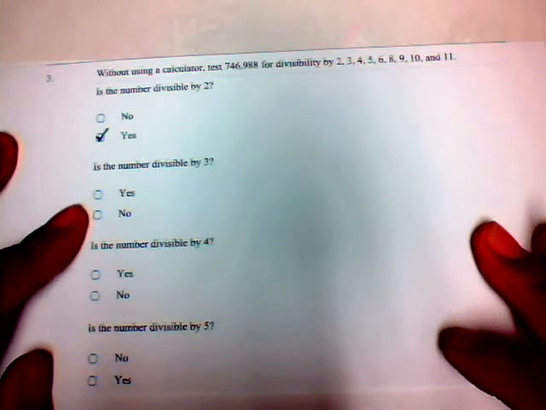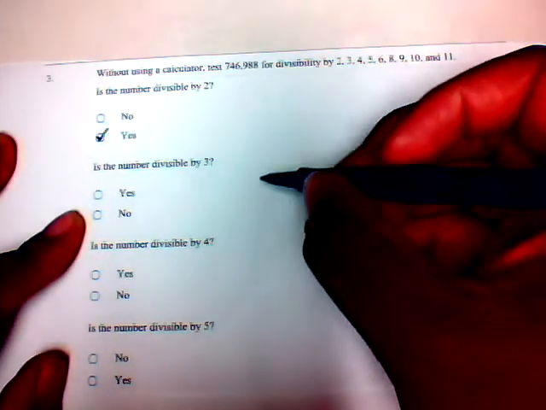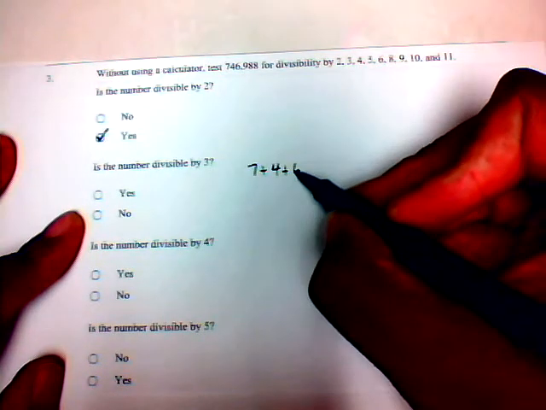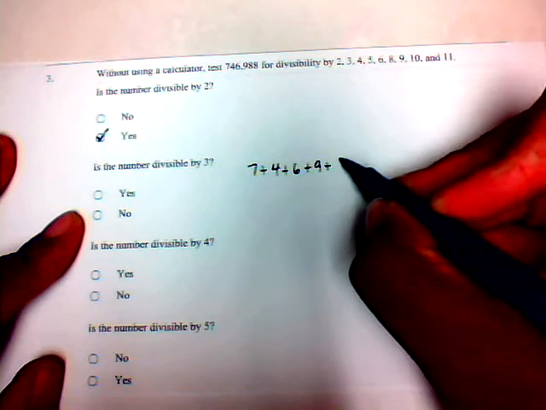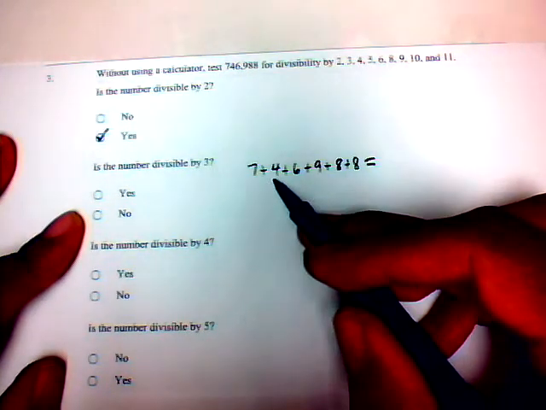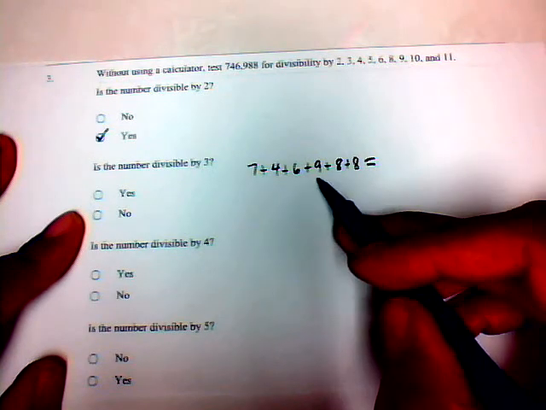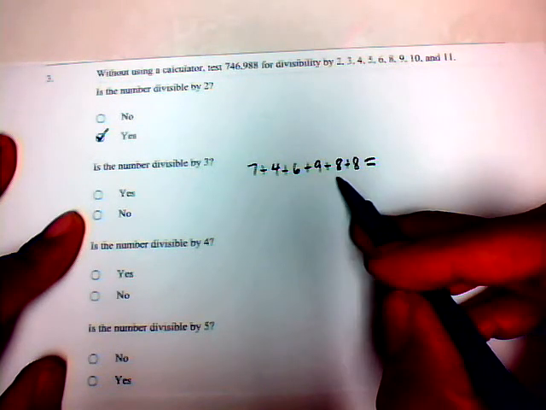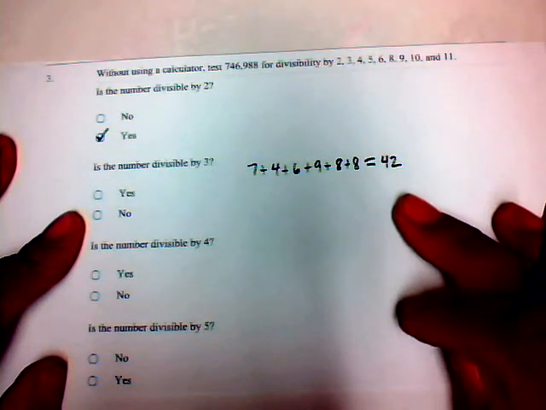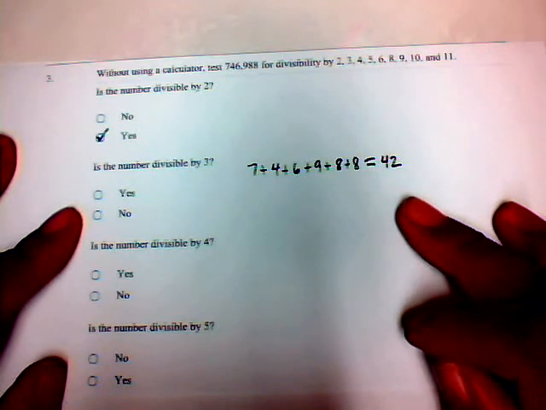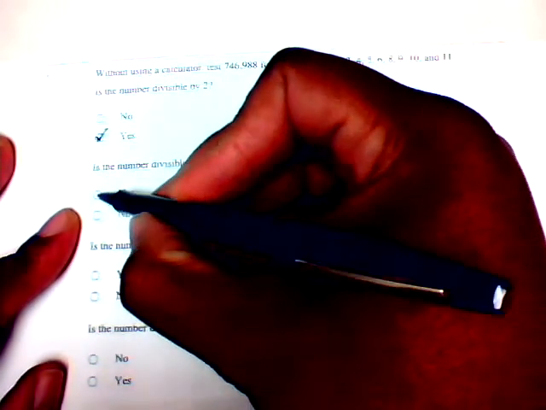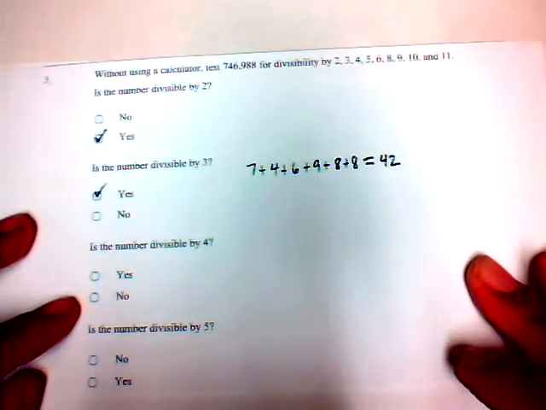What about by 3? If you take the sum of the individual digits in that number, 7 plus 4 plus 6 plus 9 plus 8 plus 8, you'll get 11, 17, 26, 34, 42. 42 is a number that's divisible by 3, so 746,988 is divisible by 3. So that's also yes.